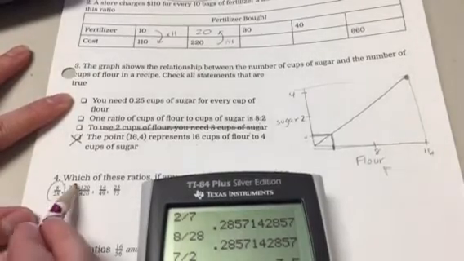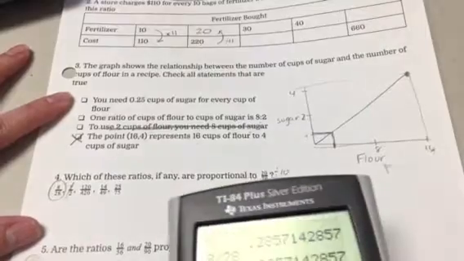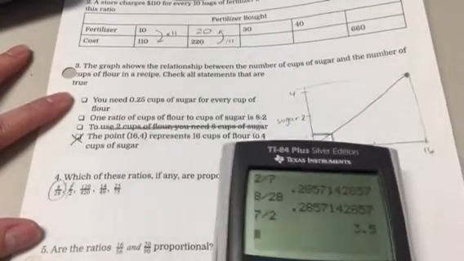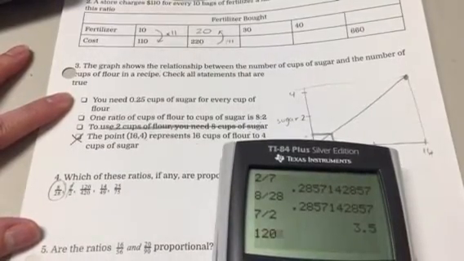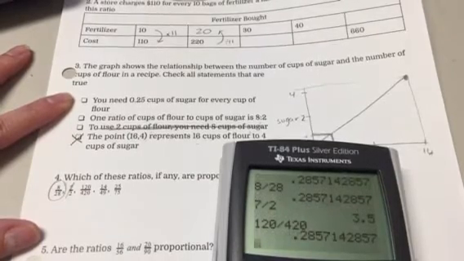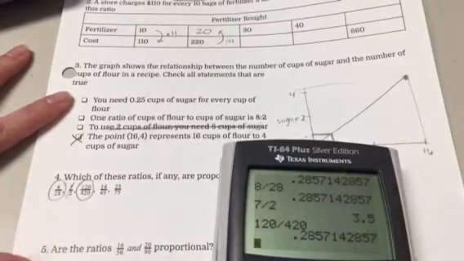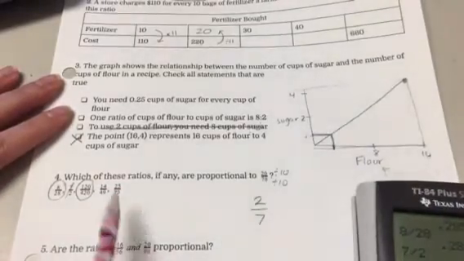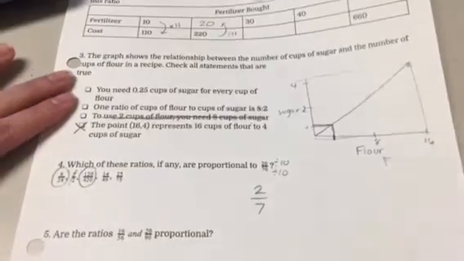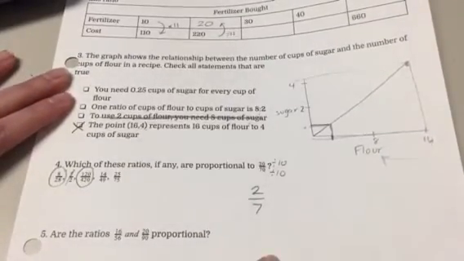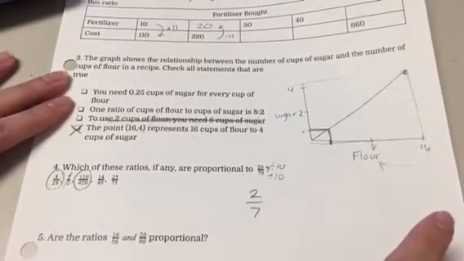Well, that's 3.5, so that's not going to be proportional. Then I'm going to check 120 divided by 420. And I get that same decimal, so I'm going to circle that one. So that's what you're going to do for numbers 4 and for number 5. You're going to determine whether or not those are equivalent.